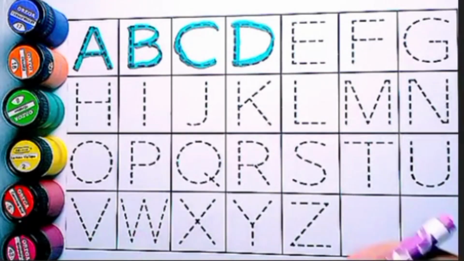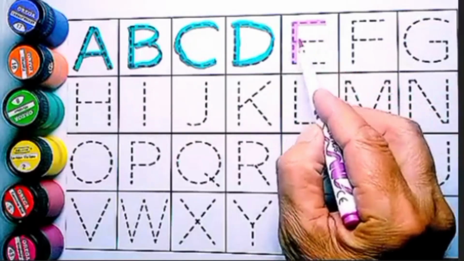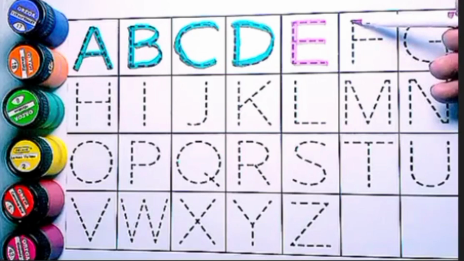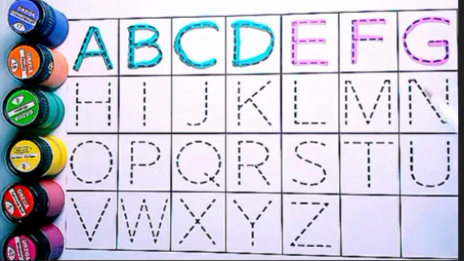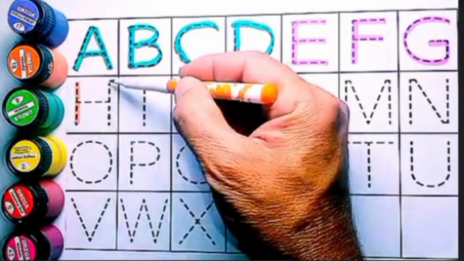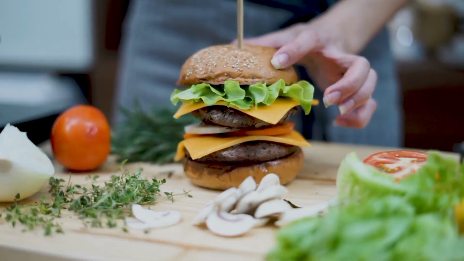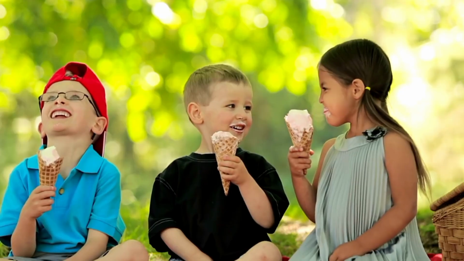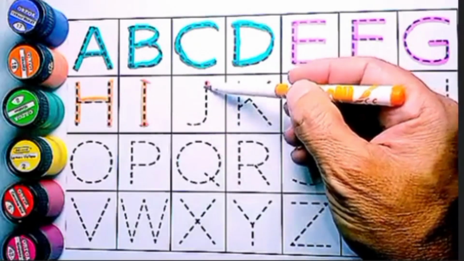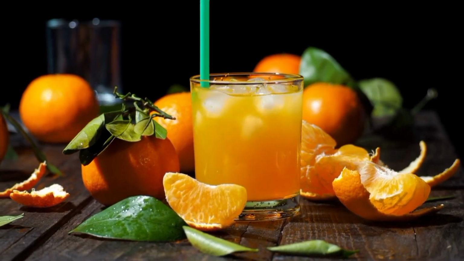Donut. E. E for egg. Egg. F. F for fries. G. G for grape. H. H for hamburger. I. I for ice cream. Ice cream. J. J for juice.